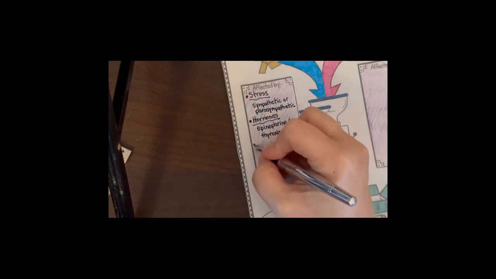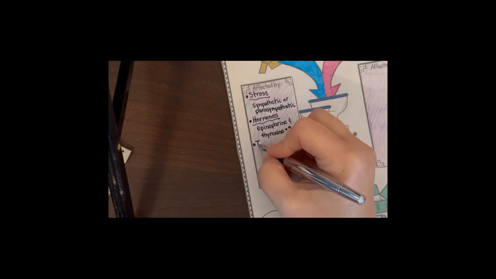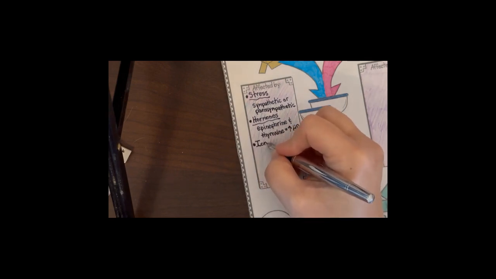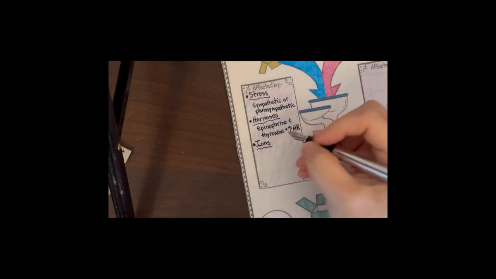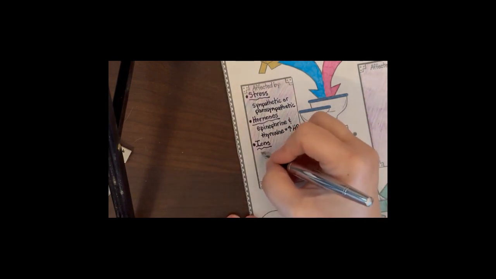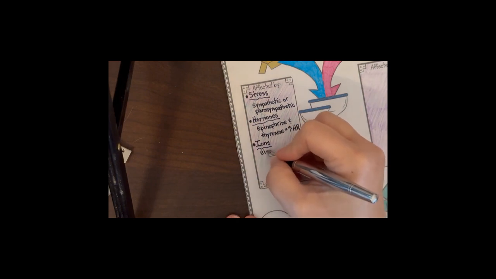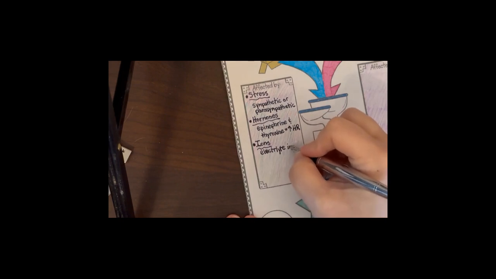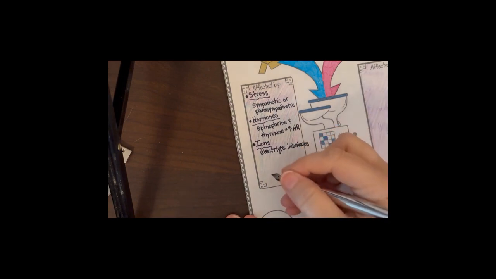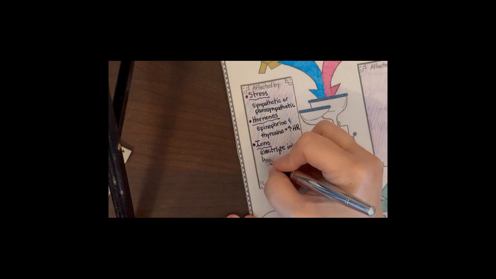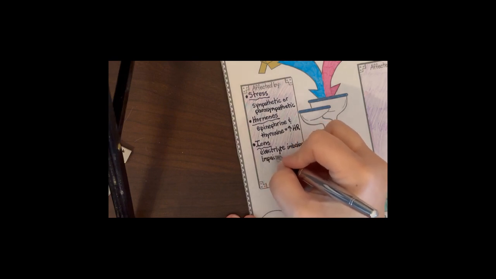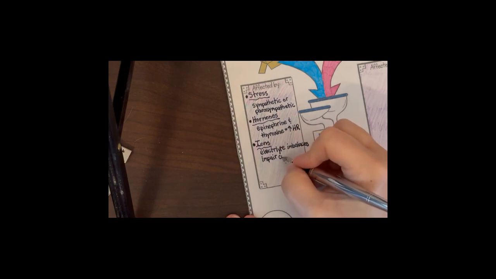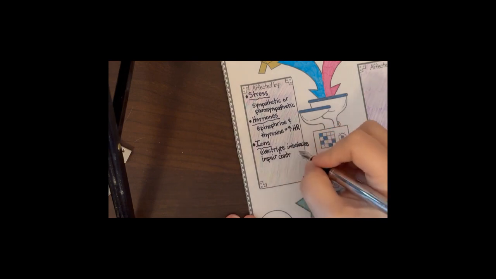The ions in our system, we've talked about how important some of the ions are in terms of muscle movement and nerve impulses and things like that. So we need to understand that electrolyte imbalances will impair contraction. And if the heart is not contracting correctly, that affects the heart rate.